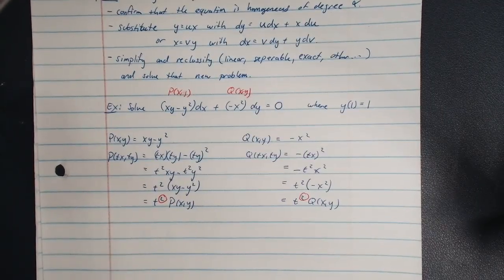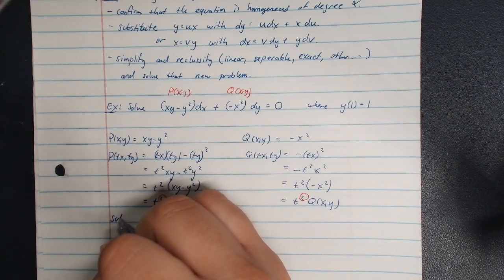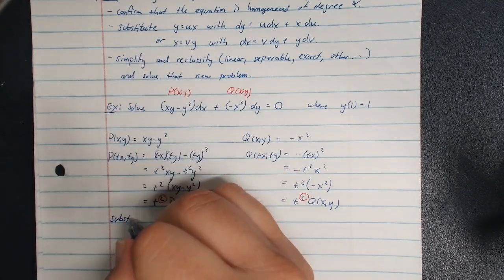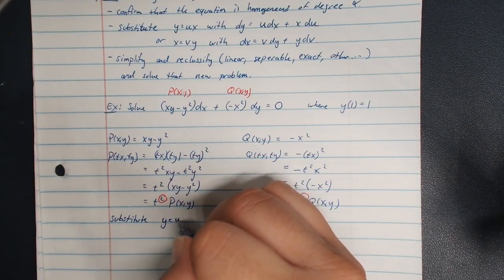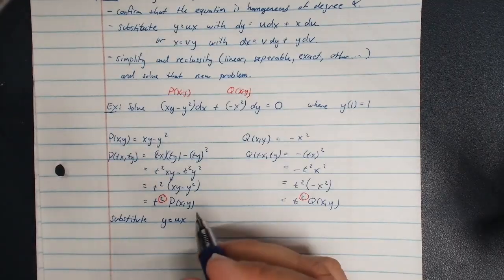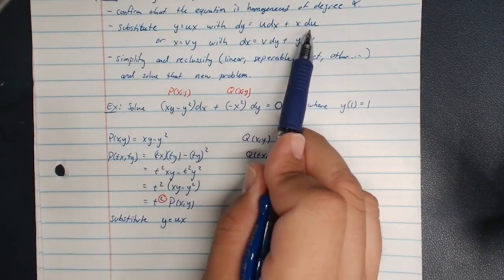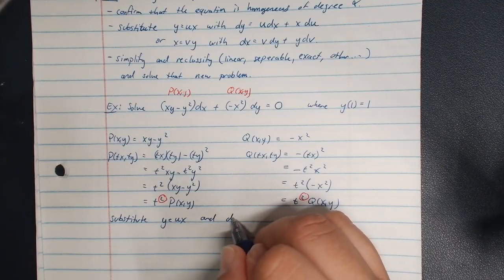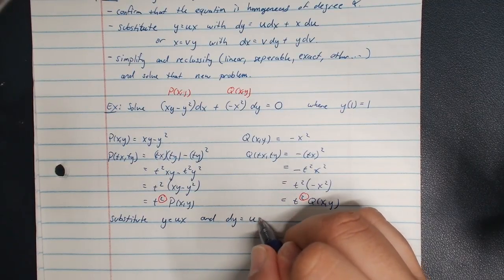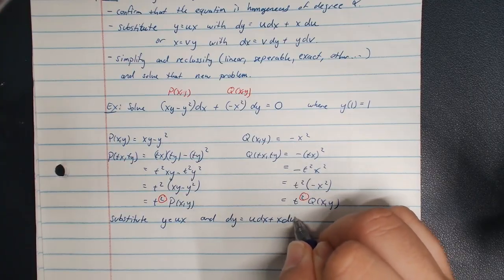We're going to pick a substitution. It really is a free choice. Sometimes one is a little more complicated than the other, but that's not something you can know ahead of time. You just kind of pick one. So here we're going to substitute, and I'll just pick the first one. We'll say y is equal to ux. And either because you've memorized this or because you've derived it using the product rule, you're also going to substitute in that dy is equal to u dx plus x du.